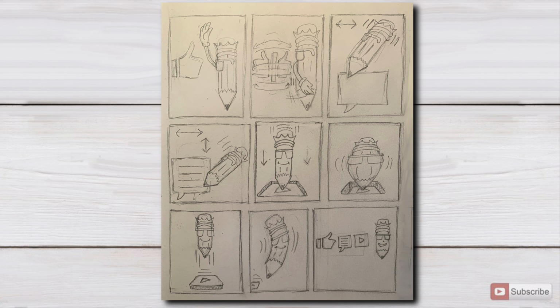But once you have the storyboard, that's your map. So you can have it in your head, but you just need to at least get the ideas out, and that helps you, makes life much easier.